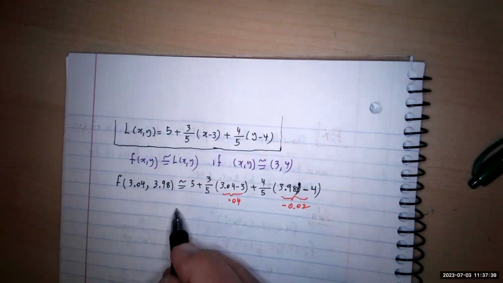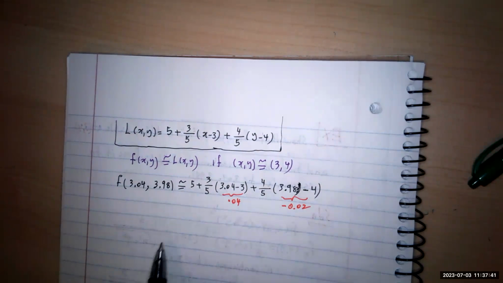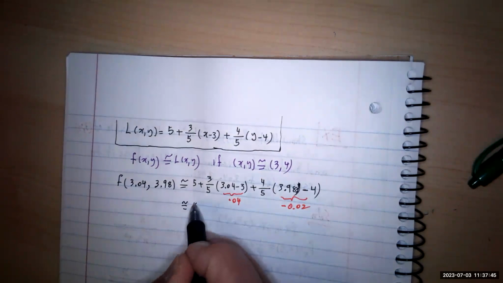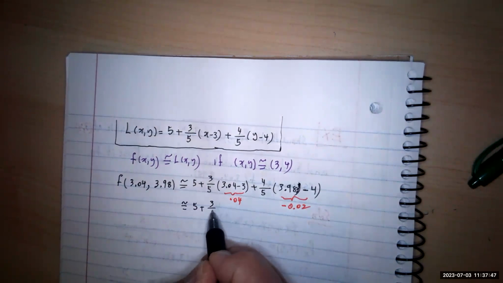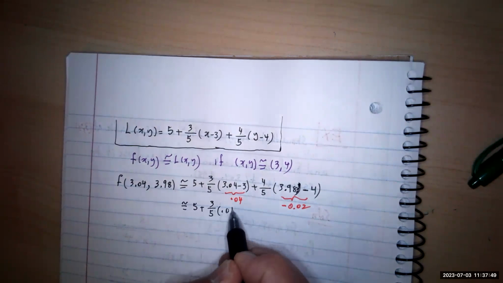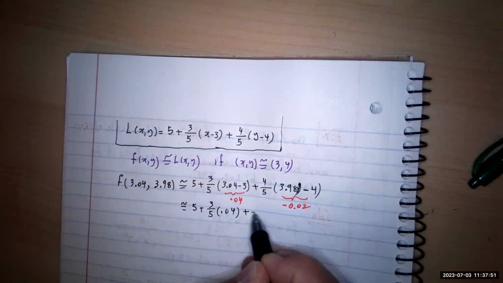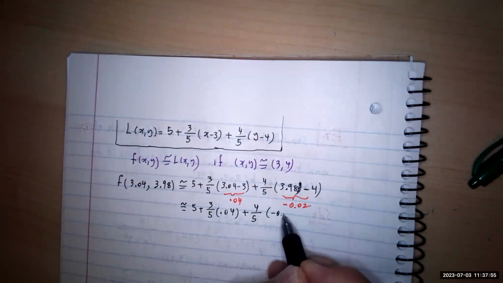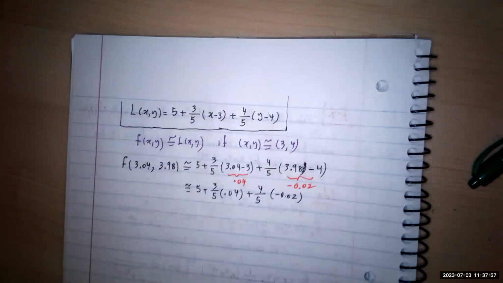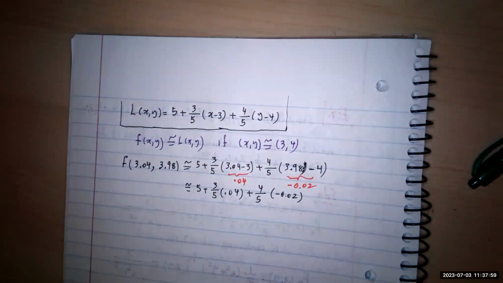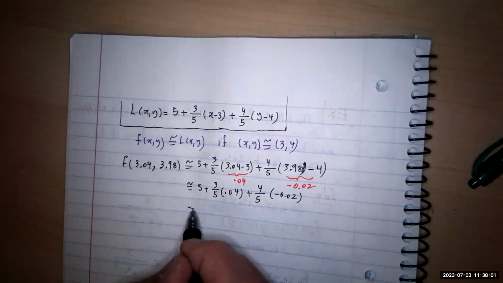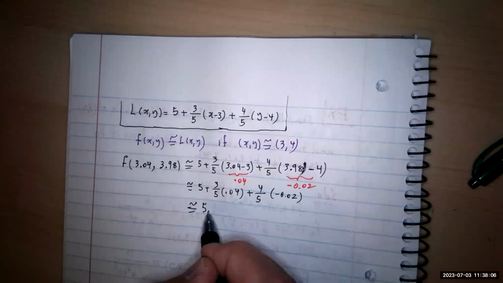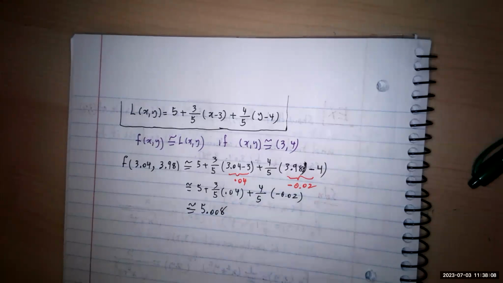So this is going to be approximately 5 plus 3/5 times 0.04, just repeat it, but use the calculator right away, plus 4/5 times negative 0.02. If you use the calculator, this number would be almost 5.008.